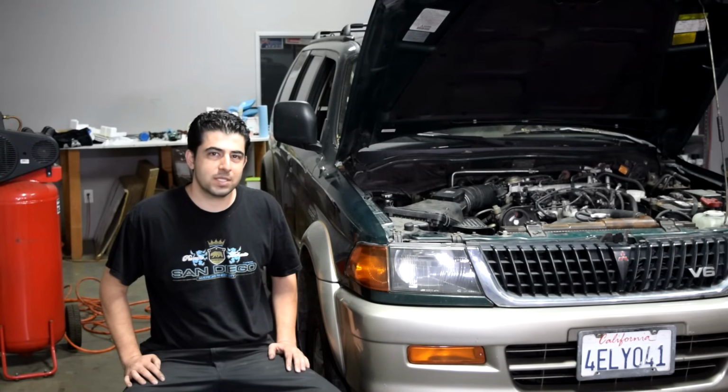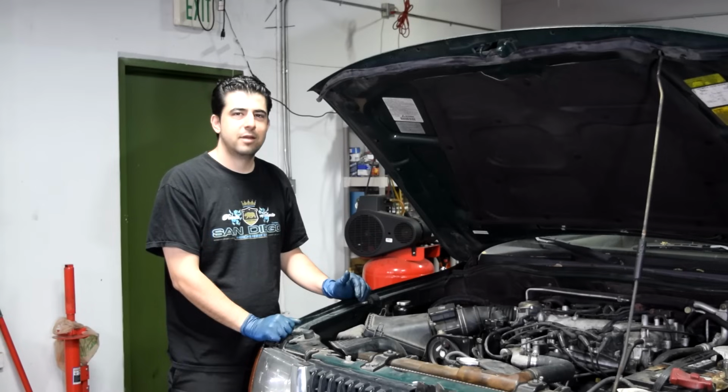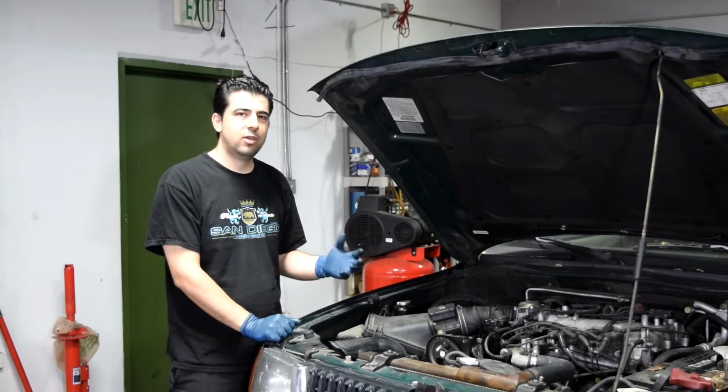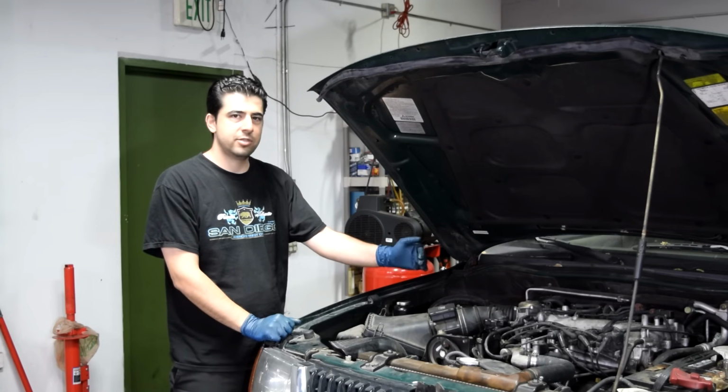Today I'm going to show you what some symptoms of a vacuum leak are, and also how you can find and fix any vacuum leak on your car. Alright, so first things first, a vacuum leak is any amount of unmetered or unmeasured air that enters your engine.